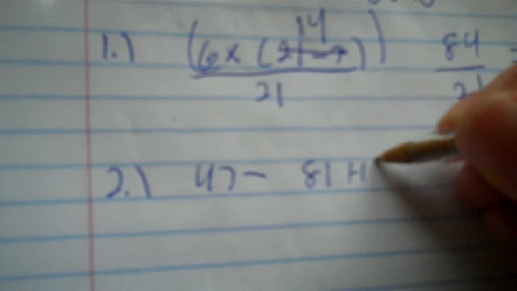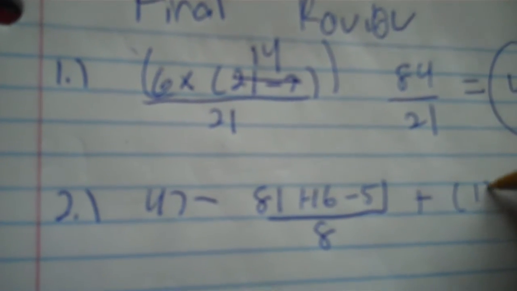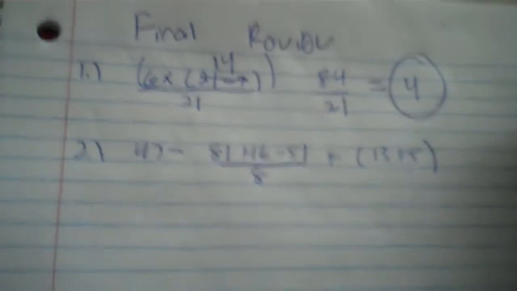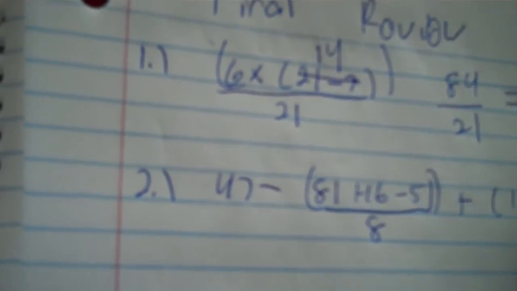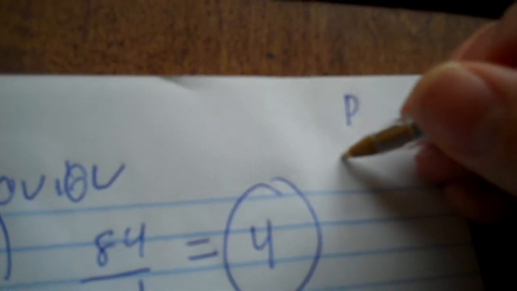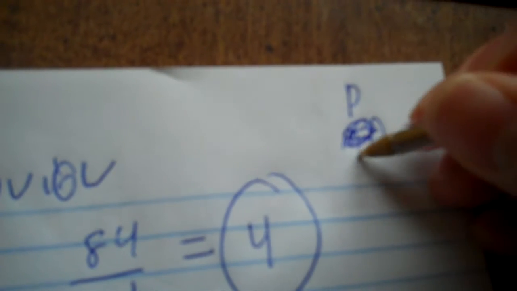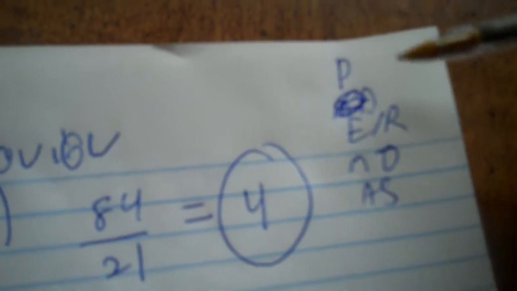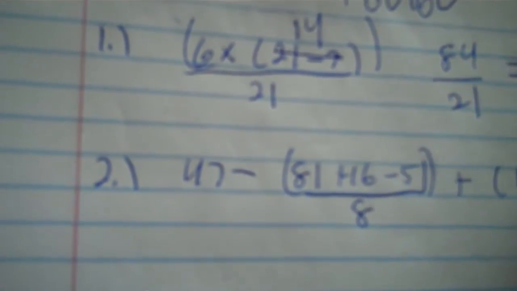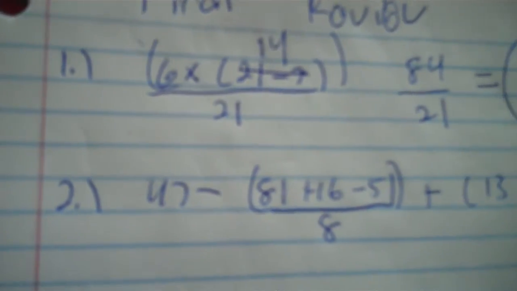Okay, number two. You have 47 minus a fraction: 81 plus 16 minus 51 over 8 plus 13 plus 5. So there's actually a parentheses right there, so you've got to figure out your parentheses first. It goes parentheses, exponents or roots, then multiply, divide, then addition, subtraction. So in the parentheses, you've got to figure that out first. It's plus and minus. Those have equal values, so just go straight forward.